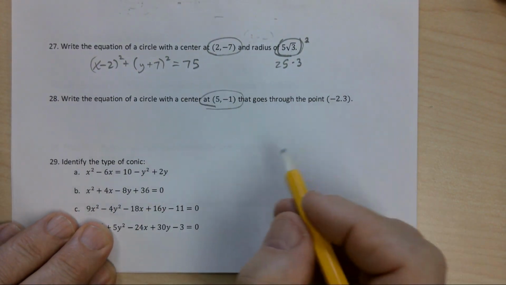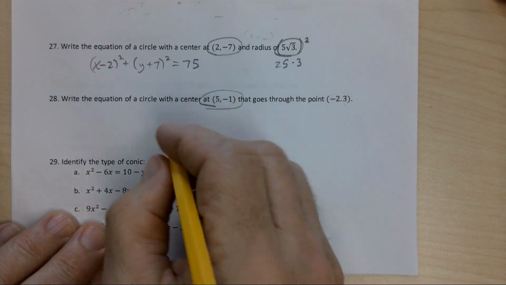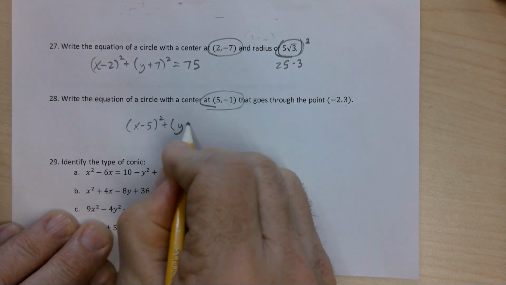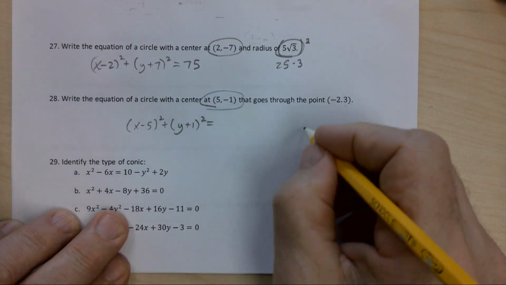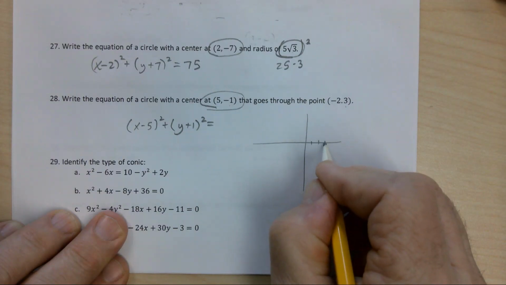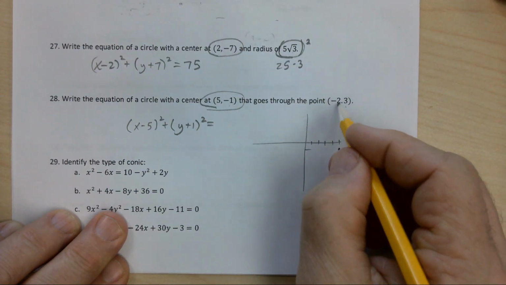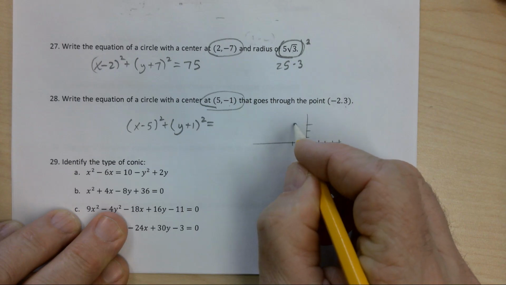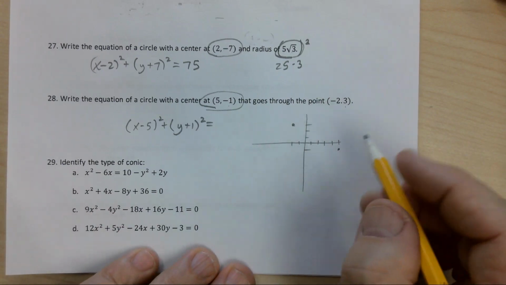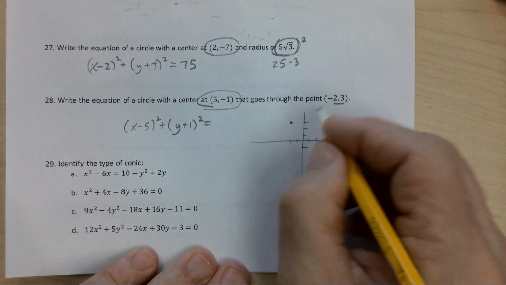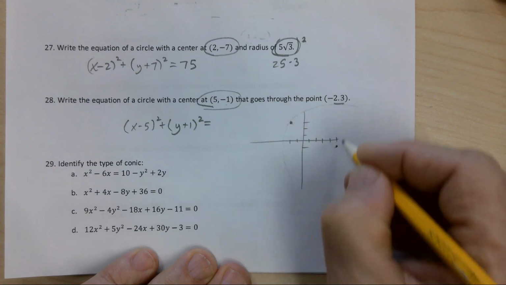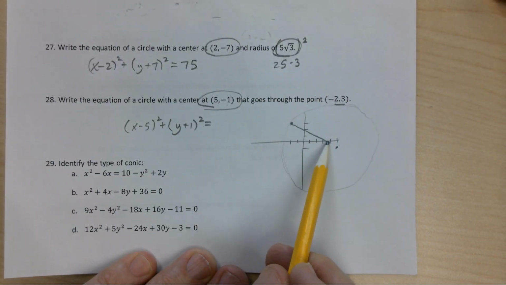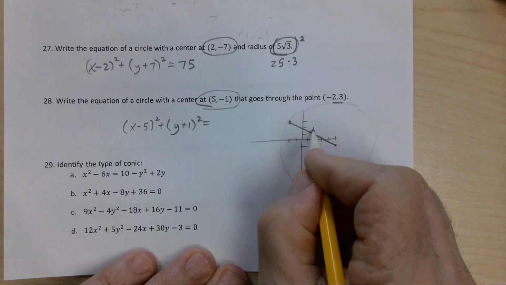This one, a little different, but it says 5, 1, so that we can get started at least. X minus 5 squared, negative 1, plus 1. And now we got some work to do. Negative 2, 3. Now, we could use the distance formula, but look, guys, if the center's here and it goes through this point, it's trying to get your brain to look at this circle like that-ish. So if we can find that distance, that will be our radius.